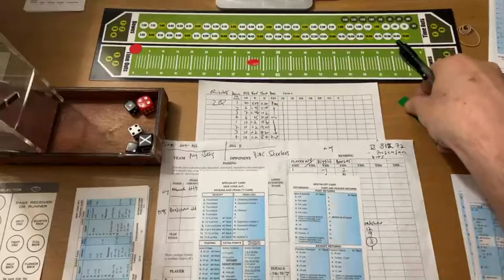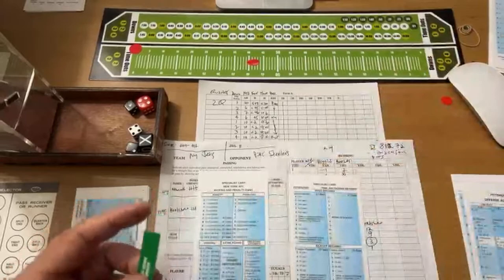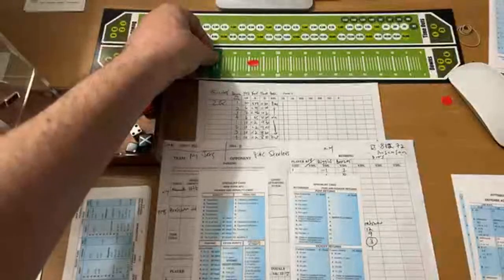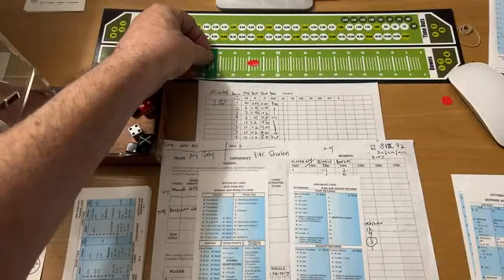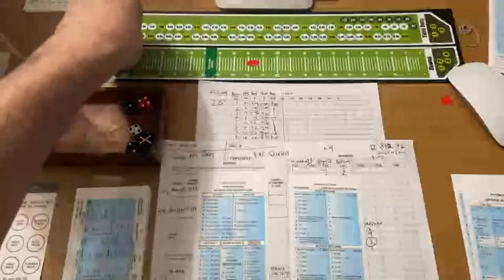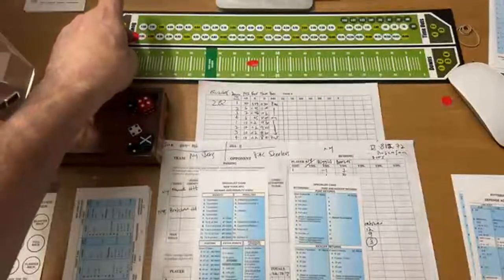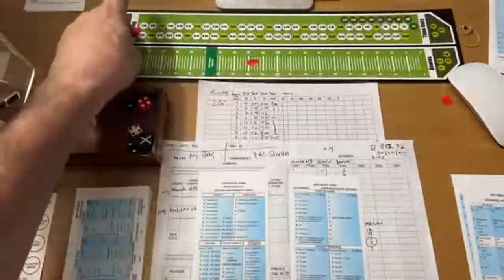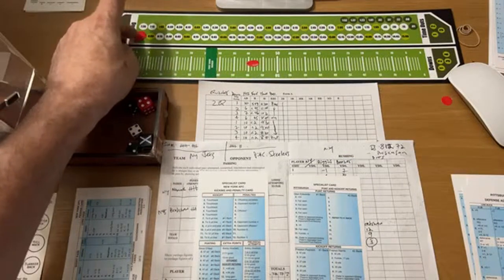So it's 1st and 10 Pittsburgh on the 39 of New York. I think that's a move 1 on punts. I'm going to check that out.